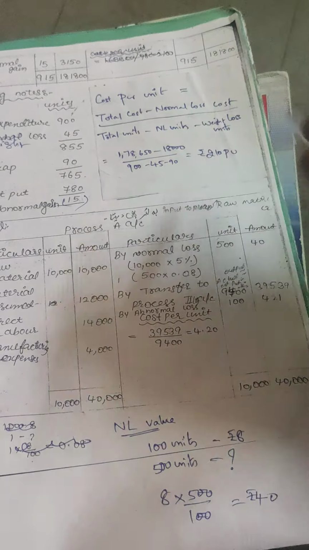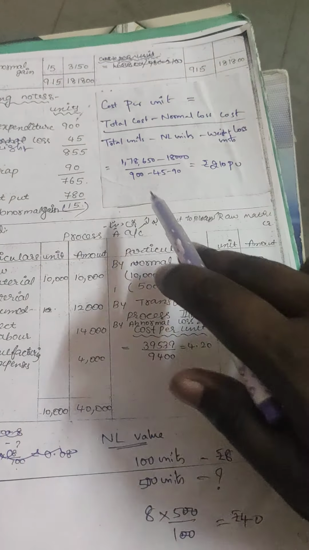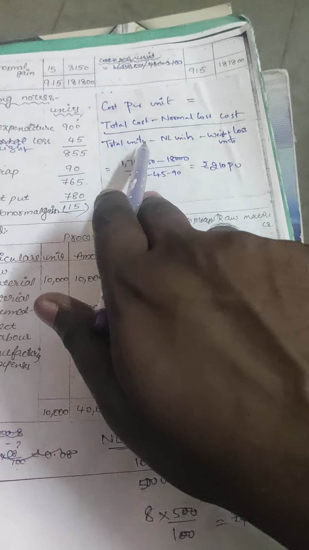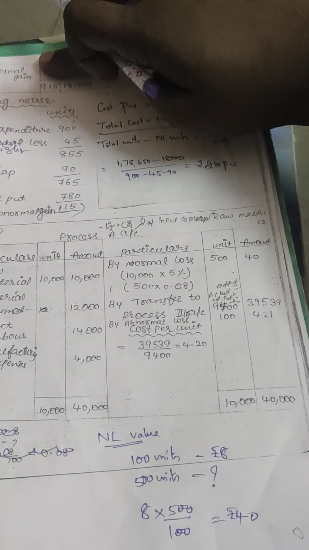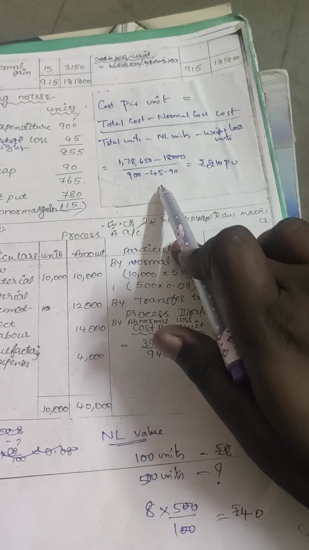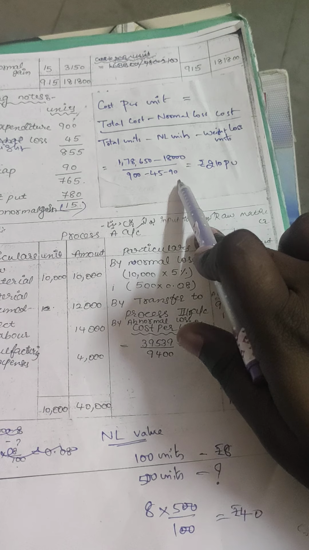What is the normal loss cost here? 18,000 is the normal loss cost. So 1,78,650 minus 18,000 divided by total units. Total units means without abnormal gain: 900 minus normal weight loss 45, normal loss 90.